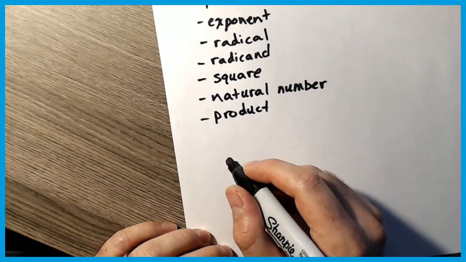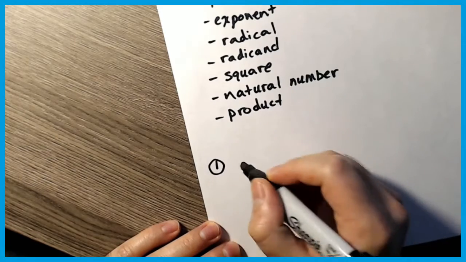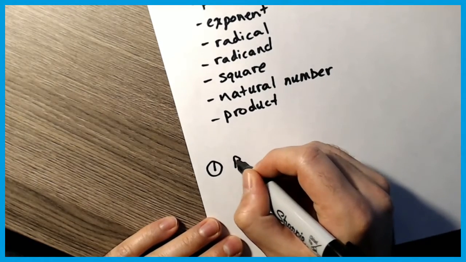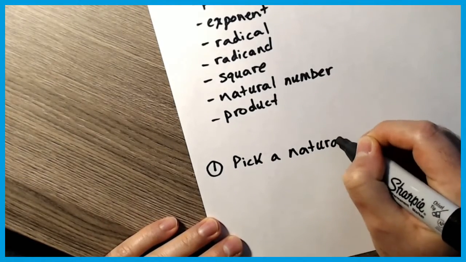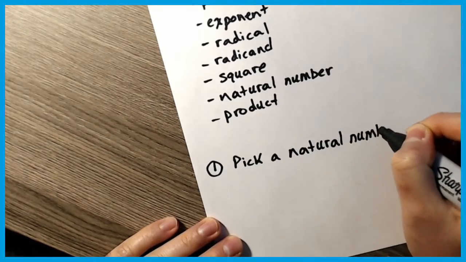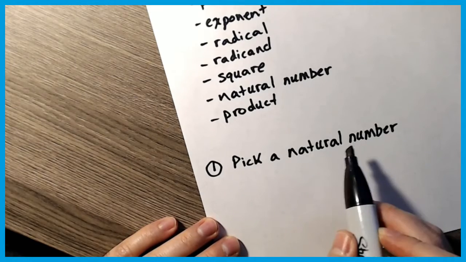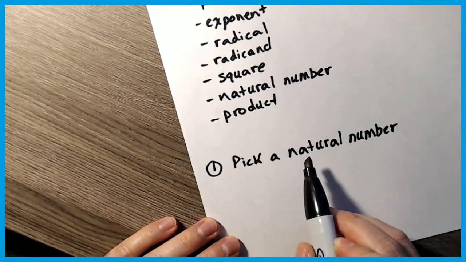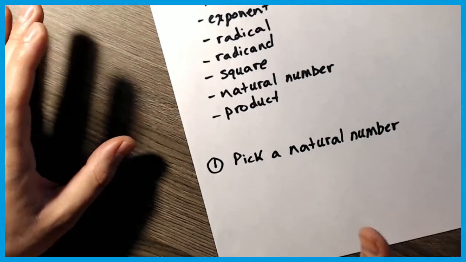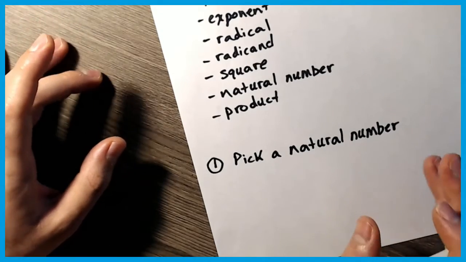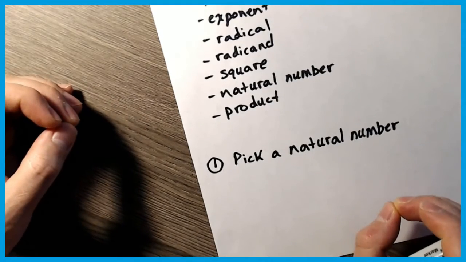So imagine that we think about the natural numbers. Our first step is going to be pick a natural number. If you're not familiar with the different types of numbers, that's okay. There are numerous classifications, but when we talk about natural numbers, we're talking about the counting numbers. You can kind of think of it as it's natural to count on your fingers. So 1, 2, 3, 4, 5, and so on. 0 is not included in there.